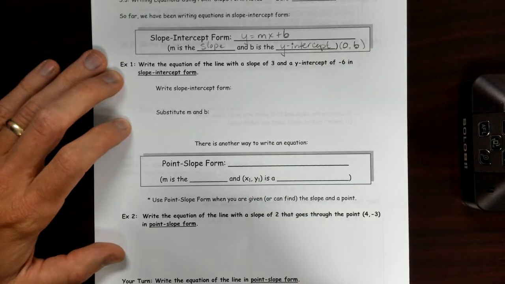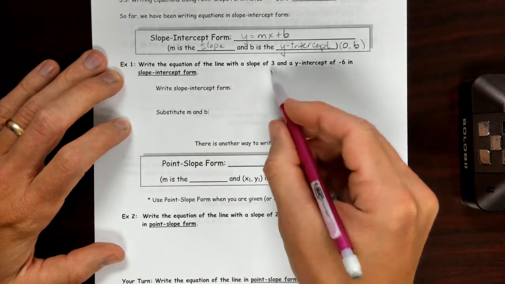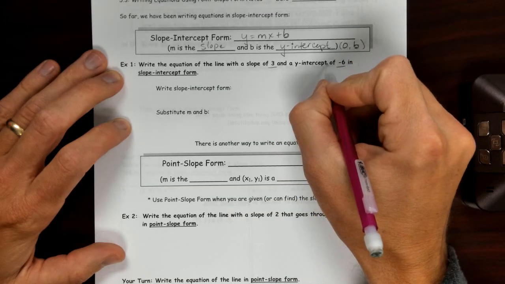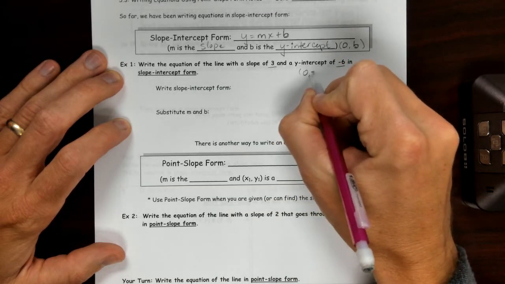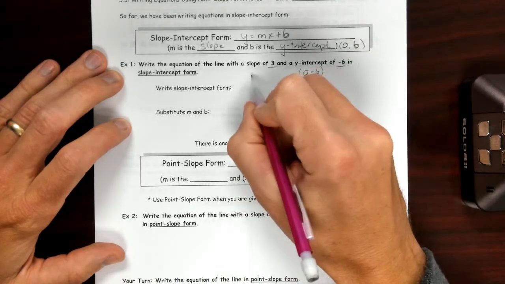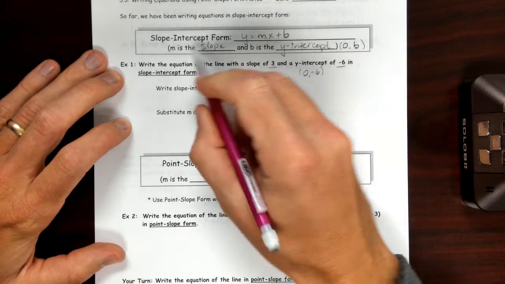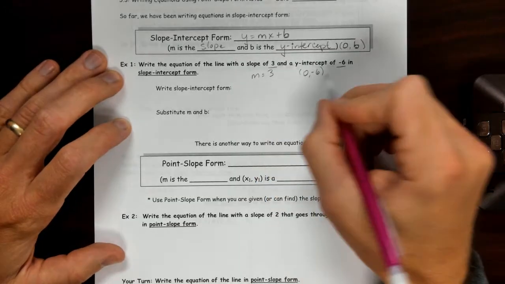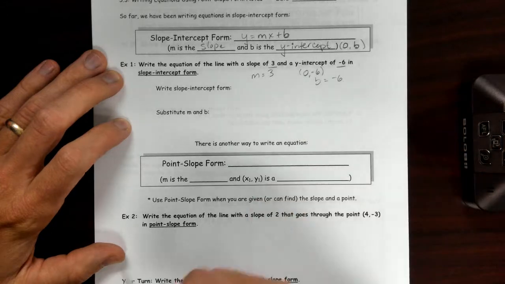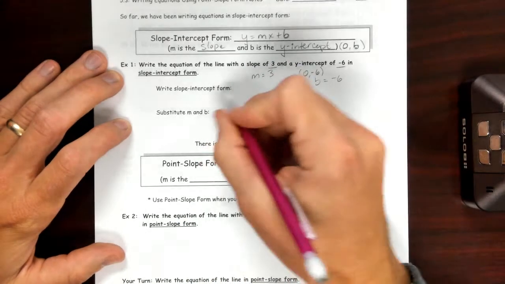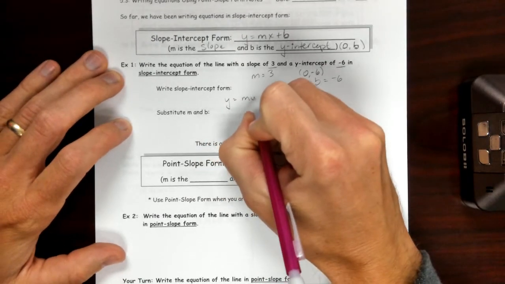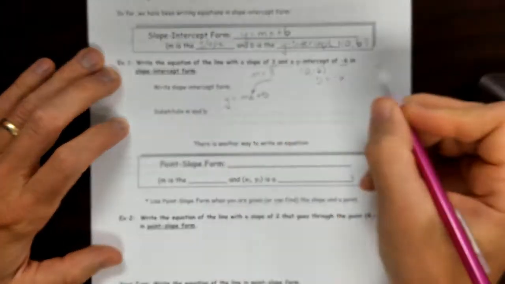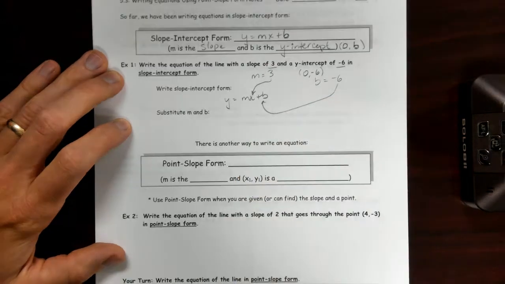So looking at example number 1, it says write the equation of a line with a slope of 3 and a y-intercept of -6. So again, a y-intercept of -6, we know we have a point at (0, -6). We have the slope m of 3. All we're doing is plugging this into my slope-intercept form: y equals mx plus b. We're plugging in 3 for m and -6 for b.